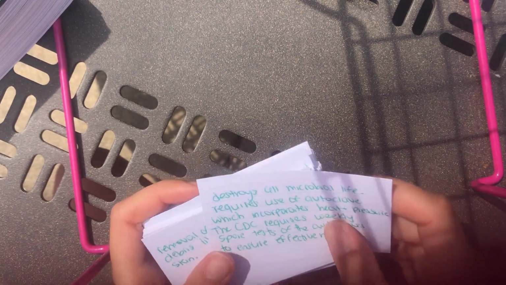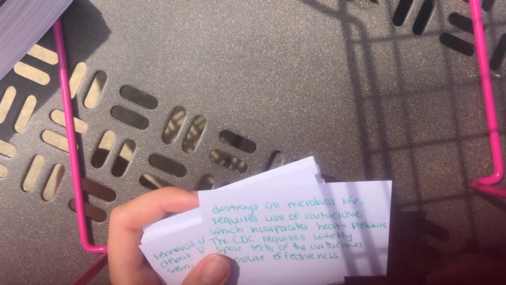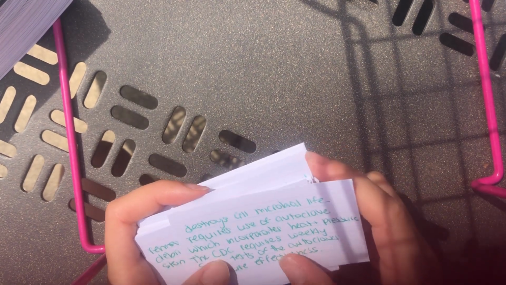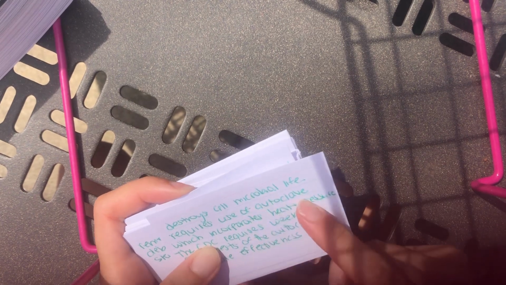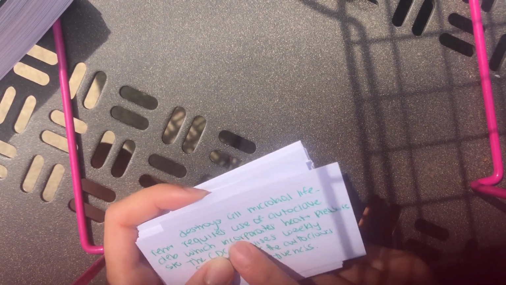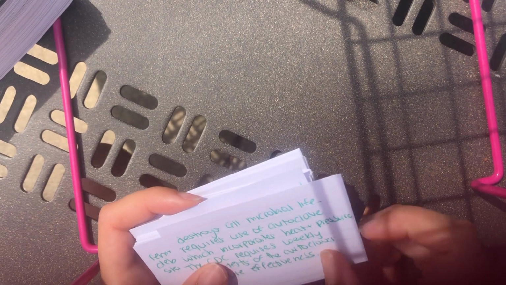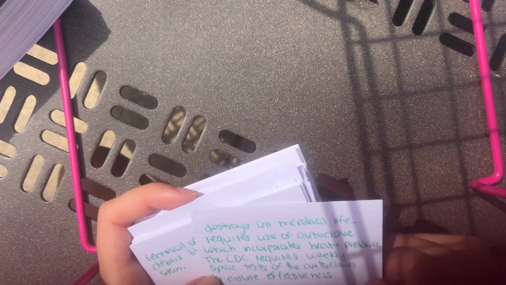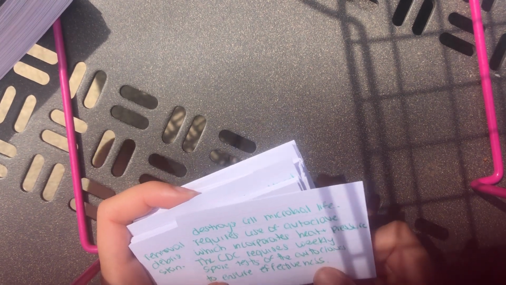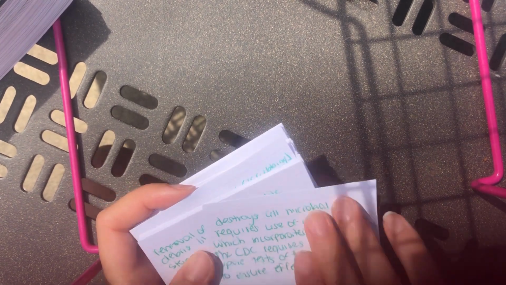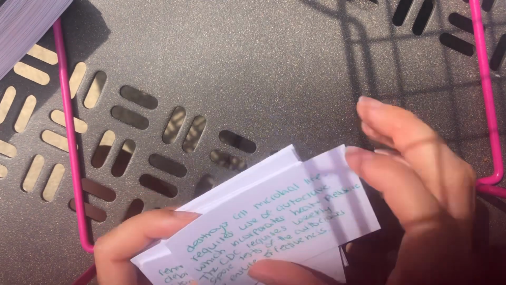Destroys all microbial life, requires use of an autoclave. I don't know if I wrote something wrong there or whatever. Which incorporates heat and pressure. The CDC requires weekly spore tests of the autoclaves to ensure effectiveness. That is known as sterilization.